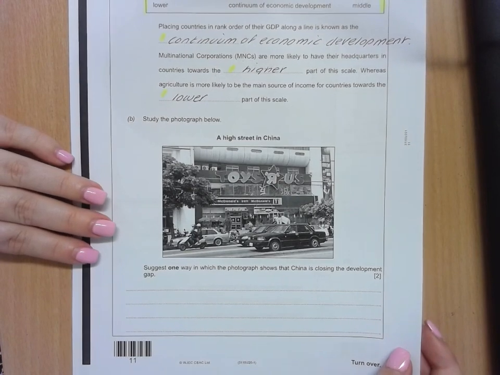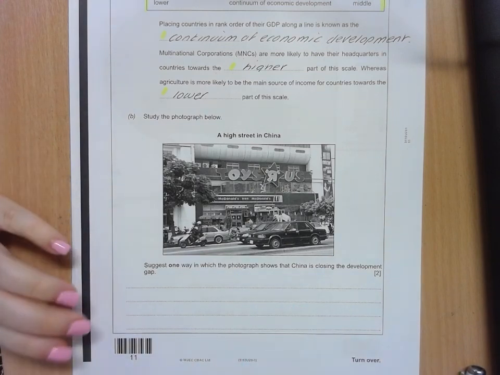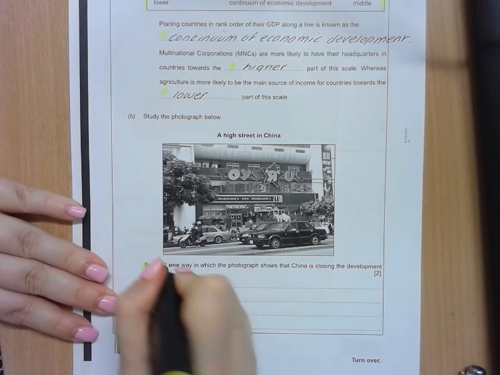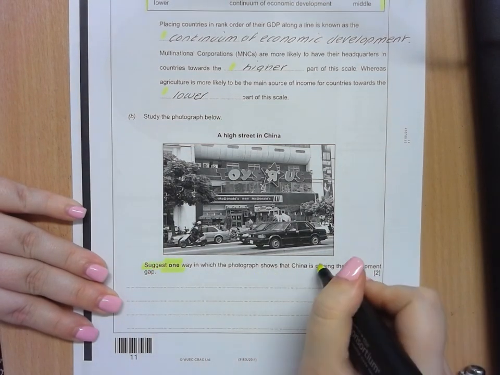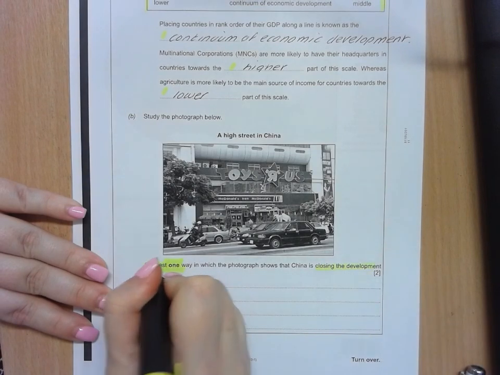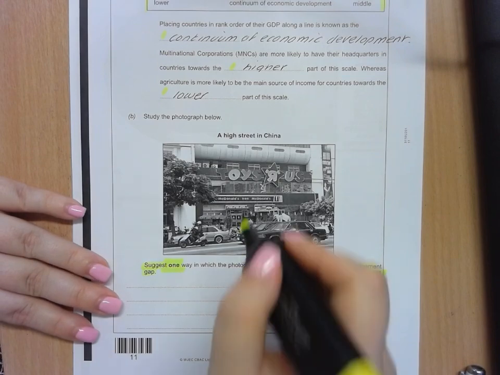Now we've got another suggestion from the photograph. So remember, we need to see what we're talking about in the photograph. So study the photograph below, a high street in China. Suggest one way in which the photograph shows that China is closing the development gap. It is 2 marks, so we know we've got to explain that one thing. We've got to be able to see it.